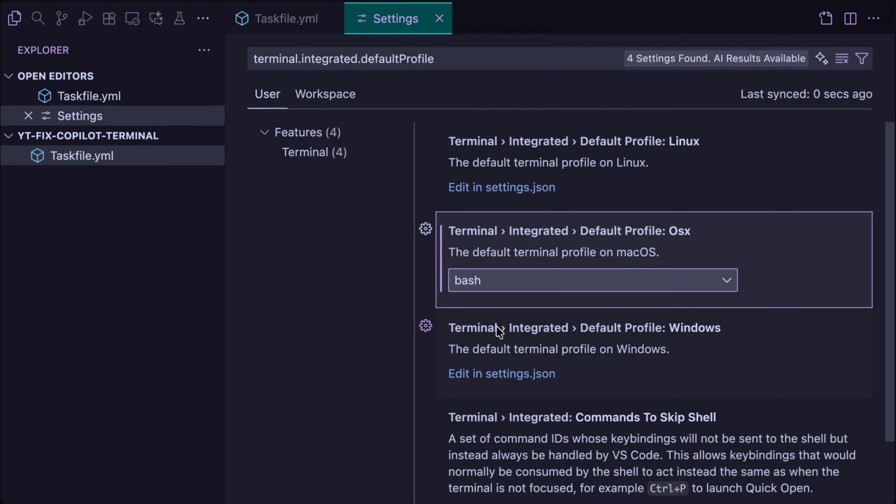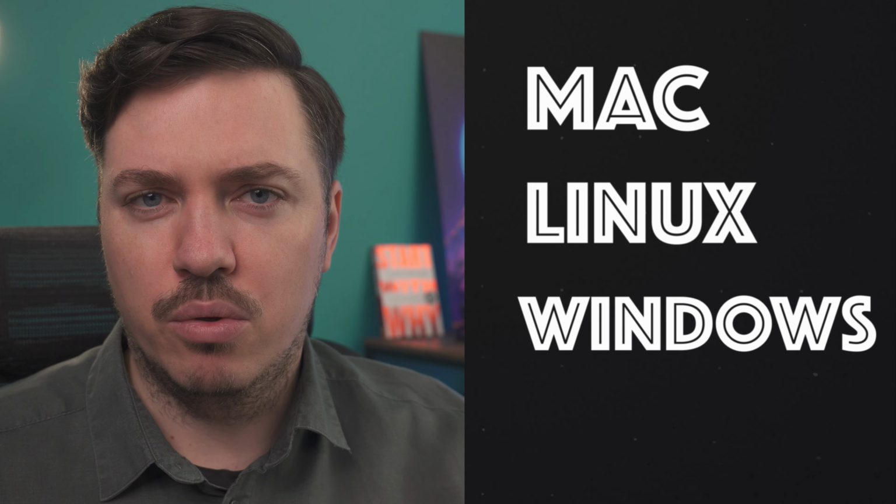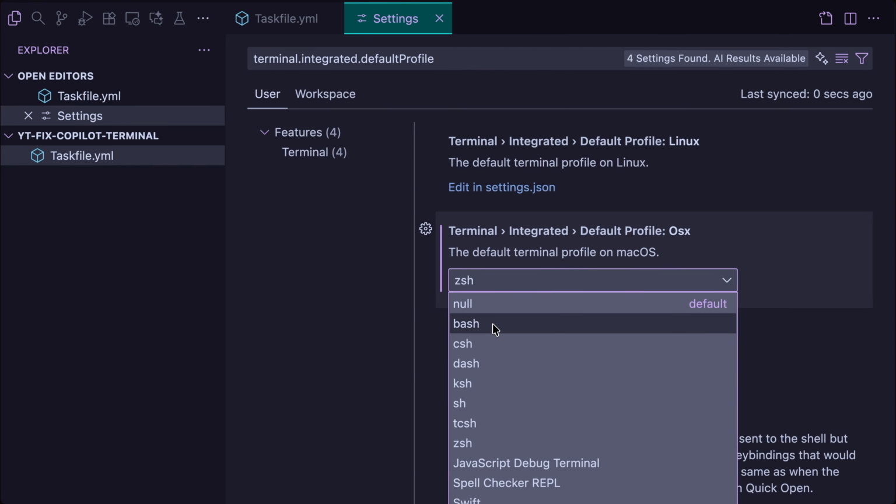The fix is simple. We're going to set the bash terminal as VS Code's default one for the OS you work in. I'm going to show you how to do so for macOS since it's the one I use. And bash is a clean terminal in my case. Let me show you how to set it up.